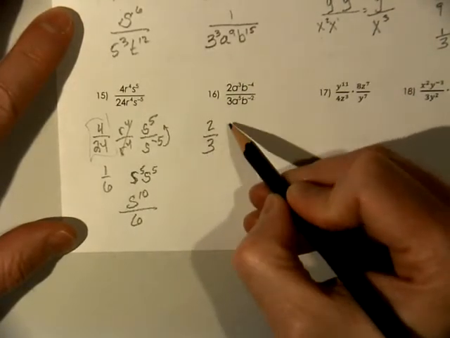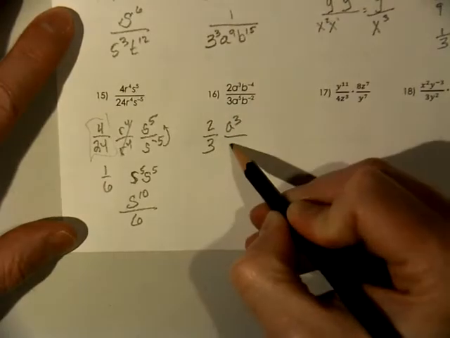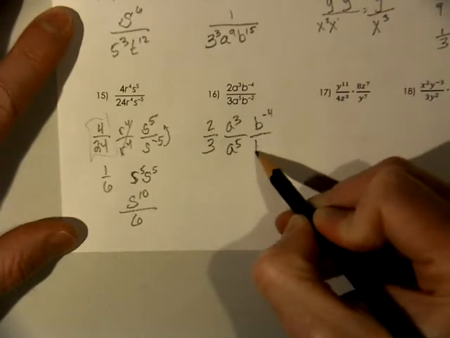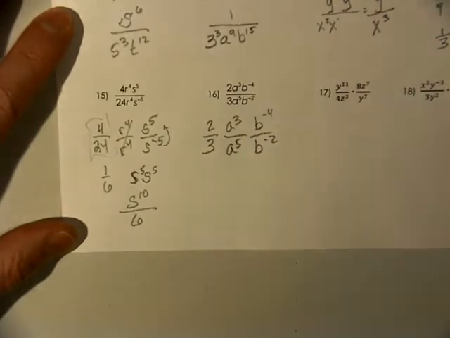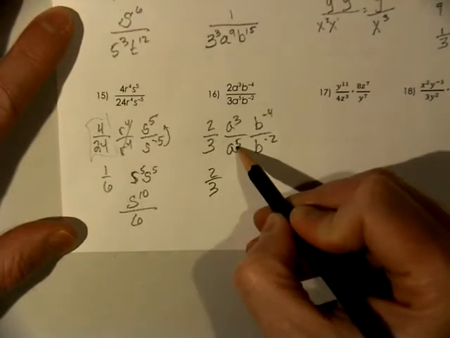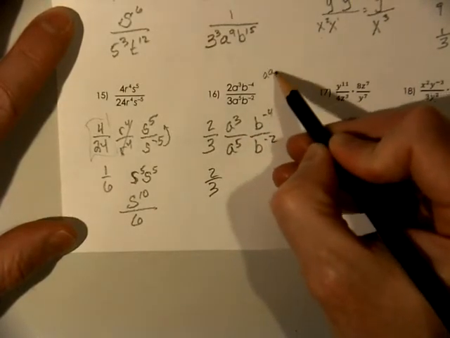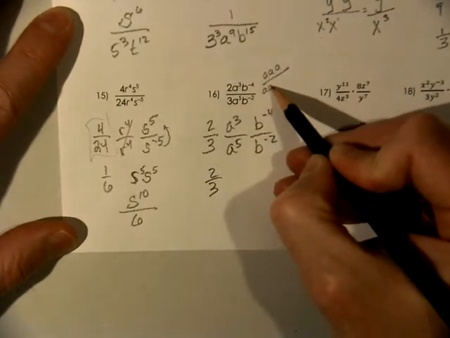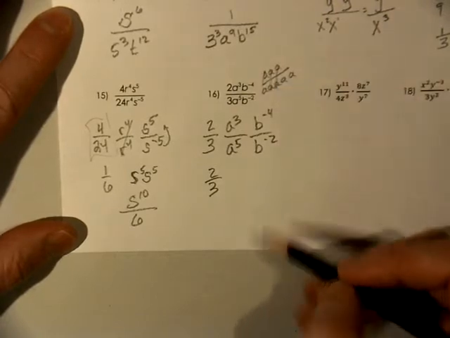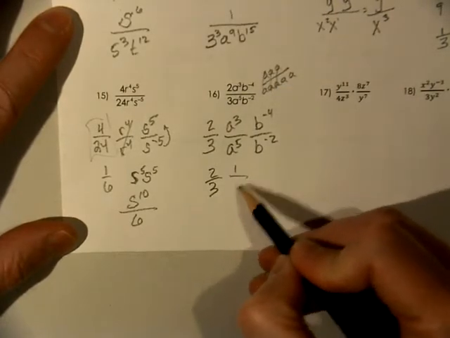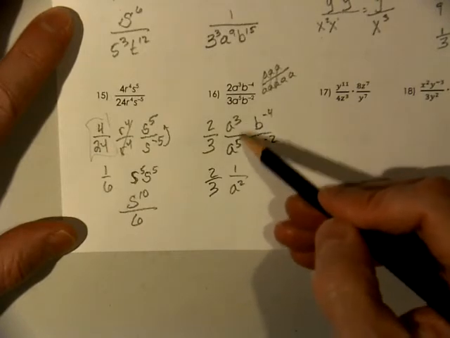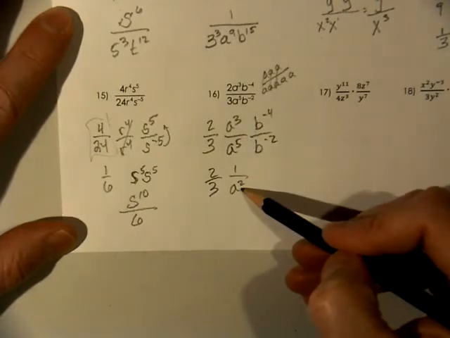We have 2 and 3, a cubed and a to the fifth, b to the negative 4 and b to the negative 2. There's nothing we can do with the 2 and the 3. If we have 3 a's on top and 5 a's on bottom, we're going to have a squared on bottom. 3 minus 5 is a negative 2. The negative implies that it goes to the bottom.